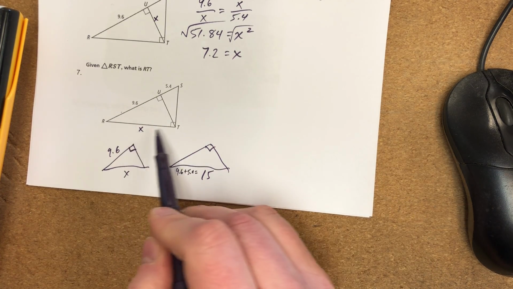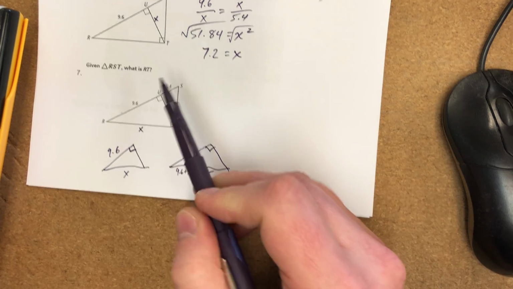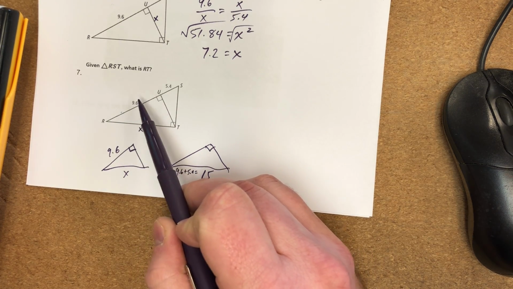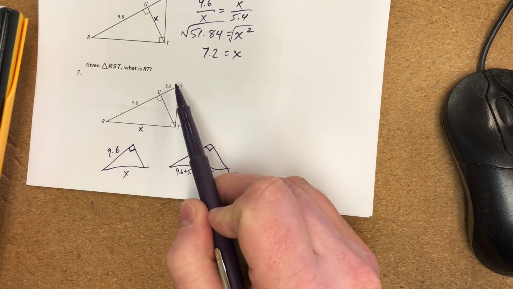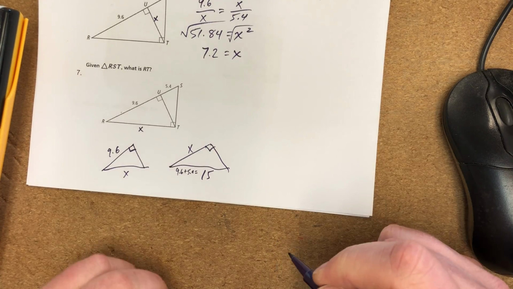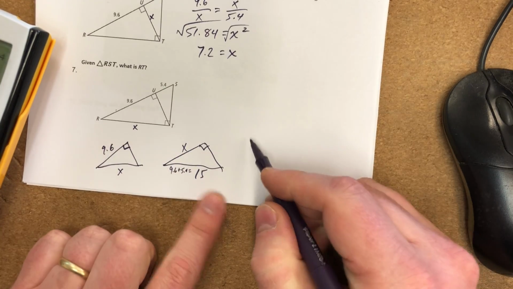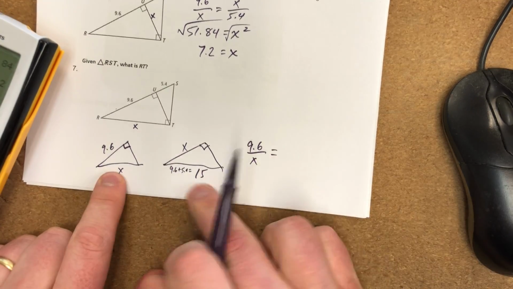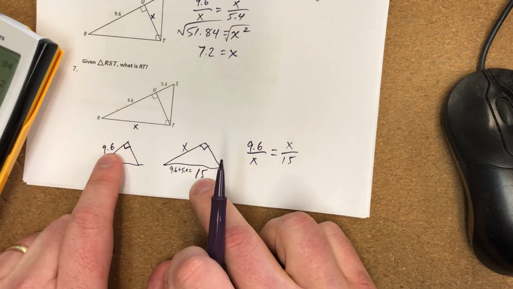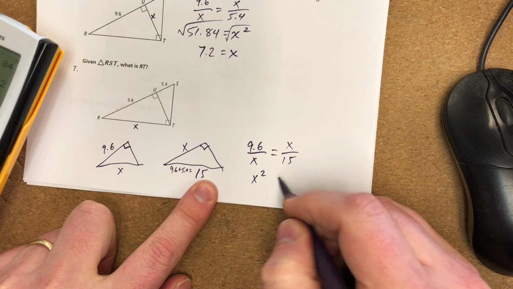But now I have to figure out, where does this X belong? So let's go back to this guy, and we see on this guy, 9.6 is the longer side. And then on this guy, X is the longer side. So I know X is going to go in the same place as 9.6. And so now I've got enough to do my setup. I can do 9.6 to X, and that's the same as X to 15. But really, once I found my 9.6 and 15 were the two numbers I was going to use, I can just do this setup because it's always going to work like that. But that's cheating. I shouldn't tell you that.